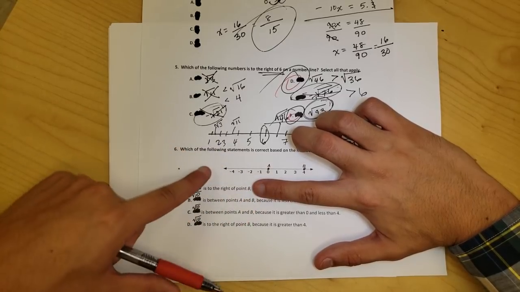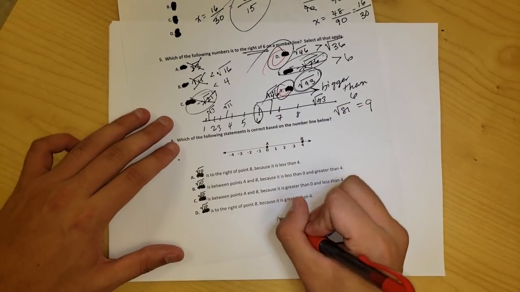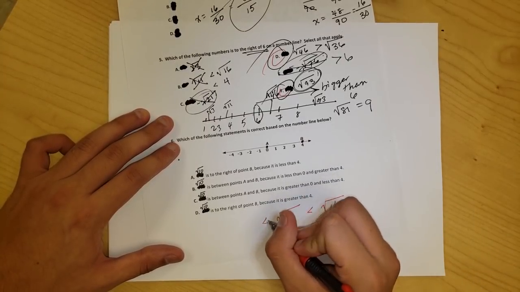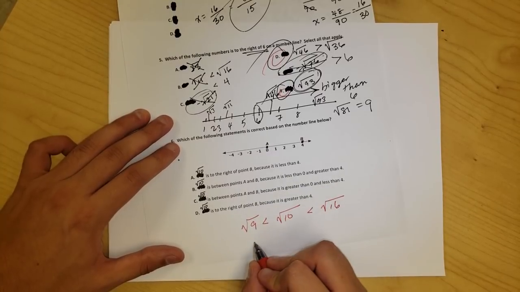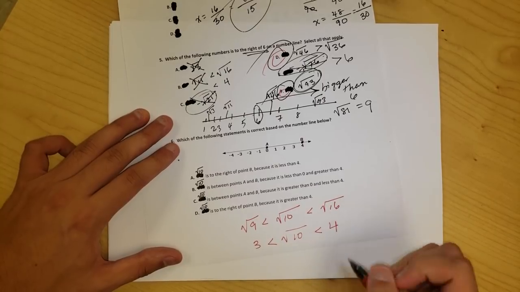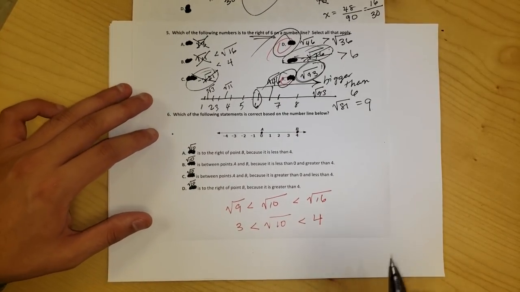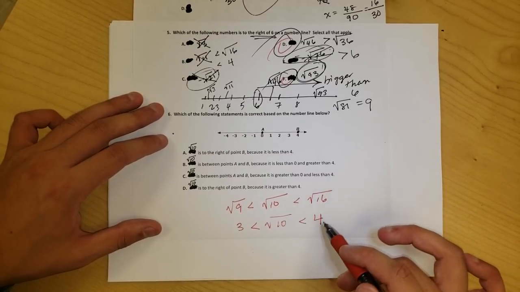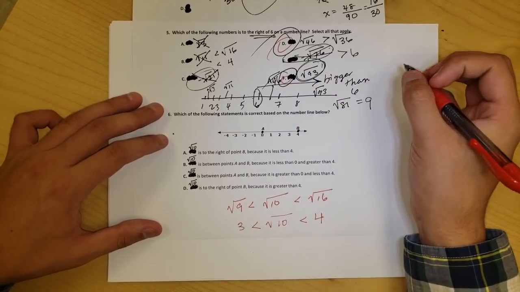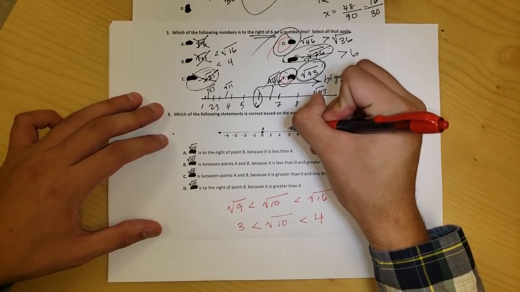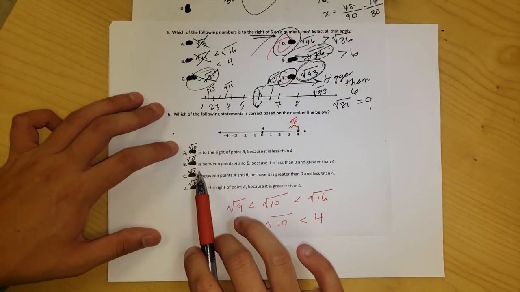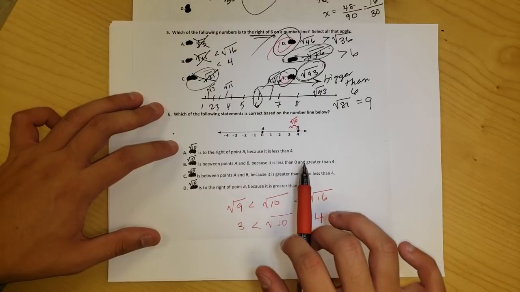How do you know? Because the square root of 10, maybe we'll go to the side and do it. The square root of 10 is less than the square root of 16, and it's greater than the square root of 9. The square root of 9 is 3, and the square root of 16 is 4. Since we see that the square root of 10 is between 3 and 4, we can see that it's somewhere around here. So the square root of 10 is to the left of point B because it is less than 4.